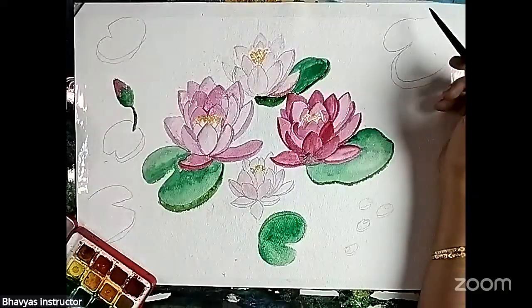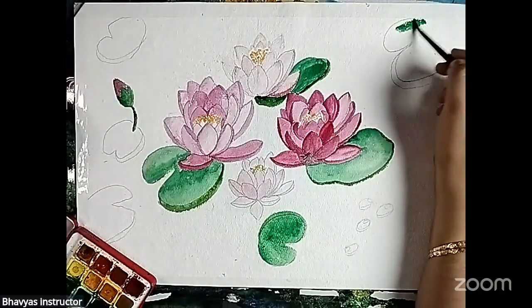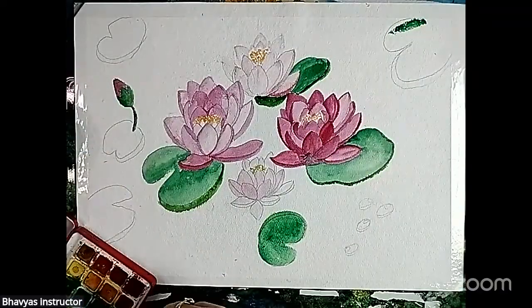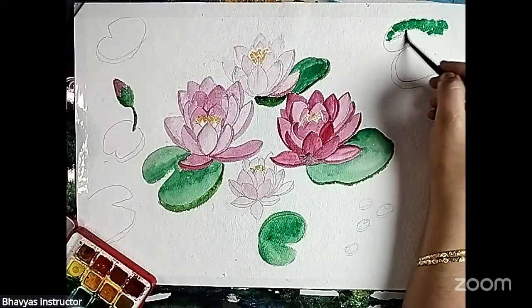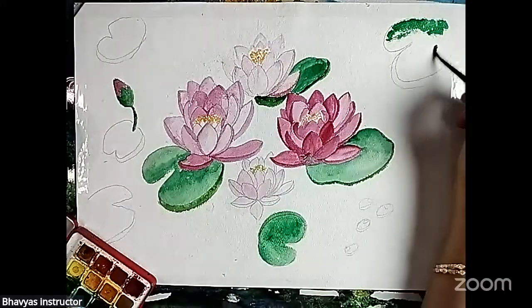Now here add the green color, light green.